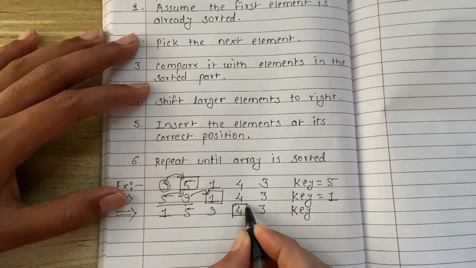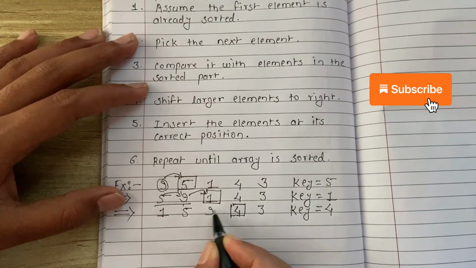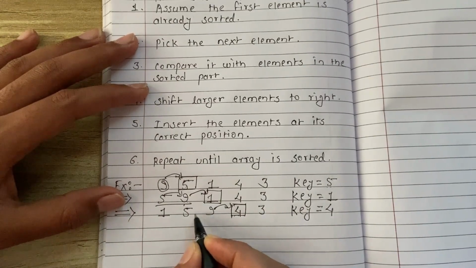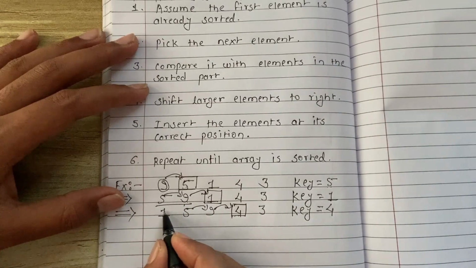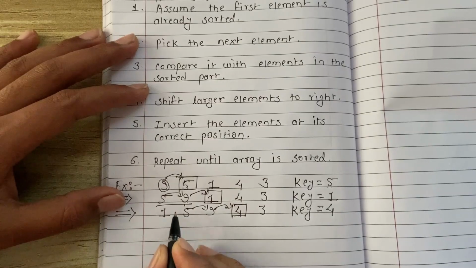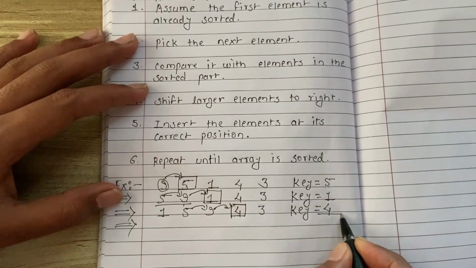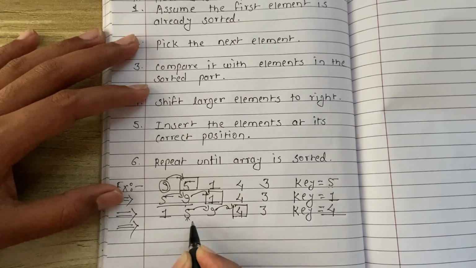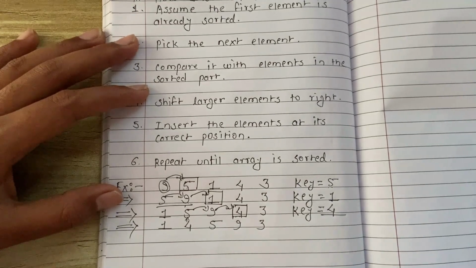Now we will take the 4 and store it in key. We will compare it with the rest of the elements, so we will shift this 9. We will compare the 5 also, so we will shift it, and 4 is greater than this, so we will stop here and paste the key at this position. So 1, 4, 5, 9 and 3.